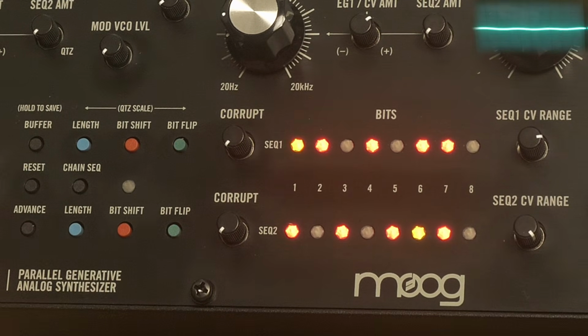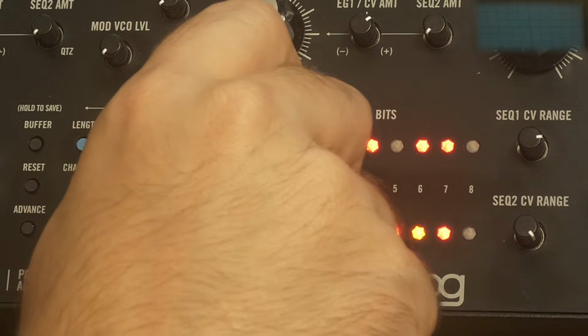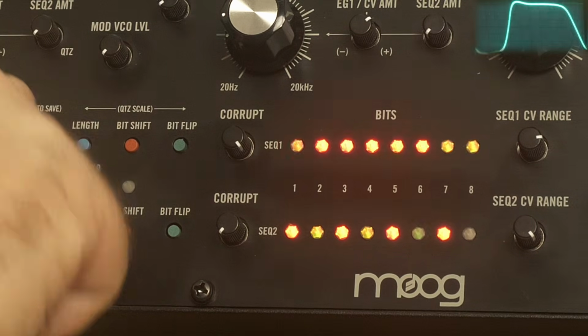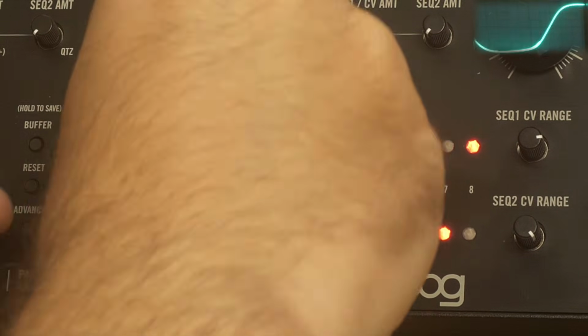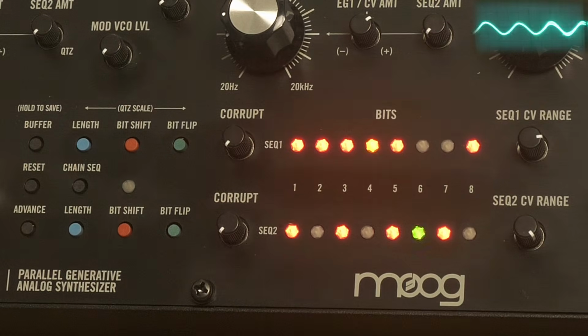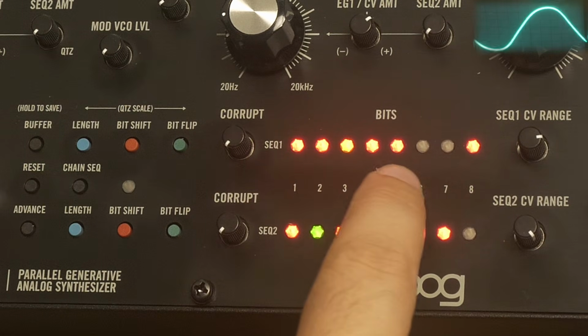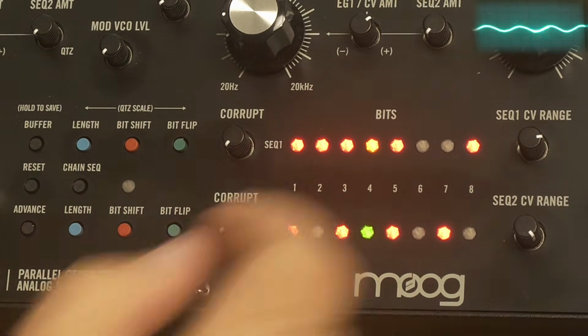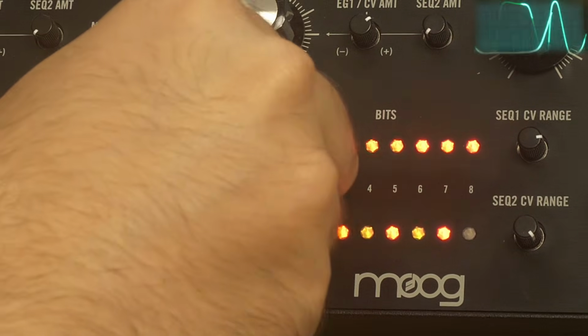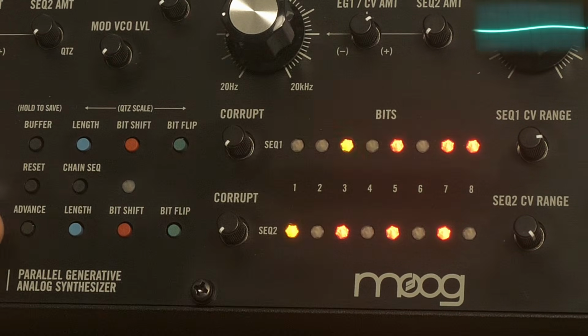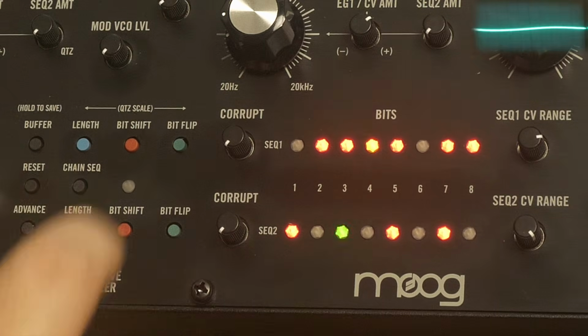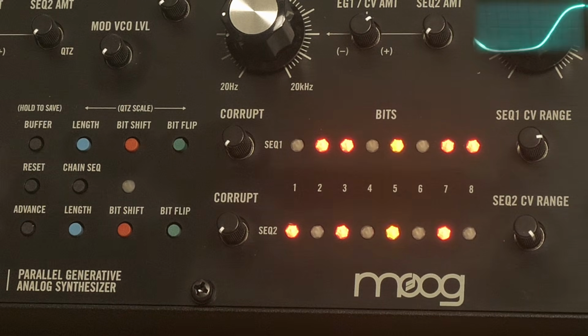Just to demonstrate, say I really just want to change this totally. If I turn corruption way up, turn tempo way up, then we've got a totally different sequence. Because where the playhead is, you have a chance for something to change. If you just ram it through high corruption, that's how you can immediately get to something totally different.